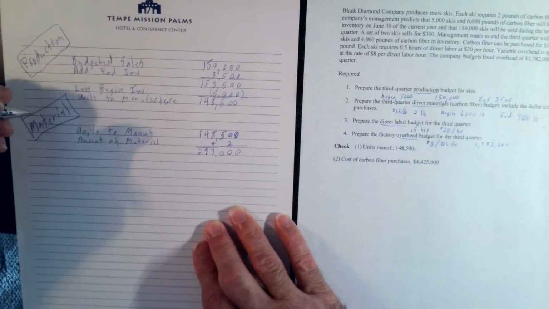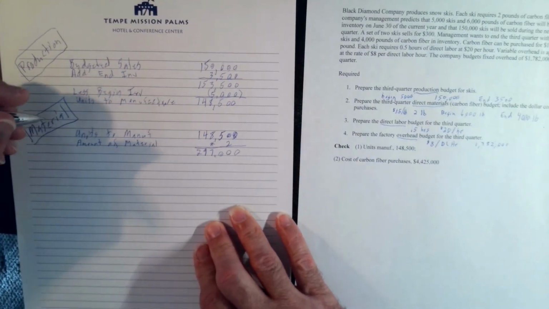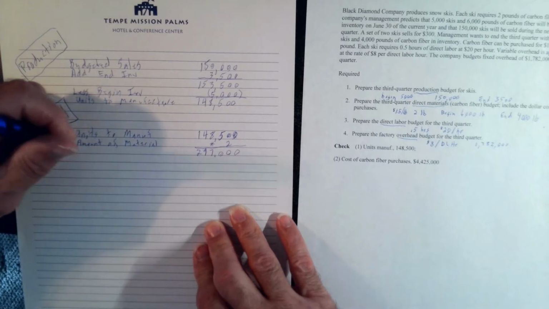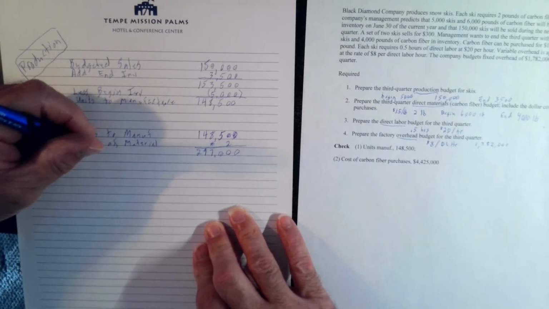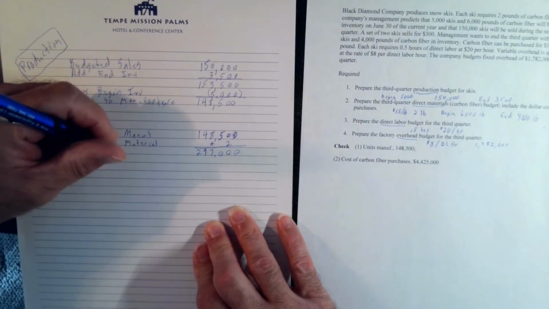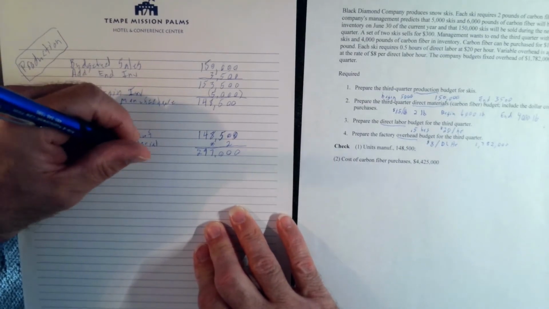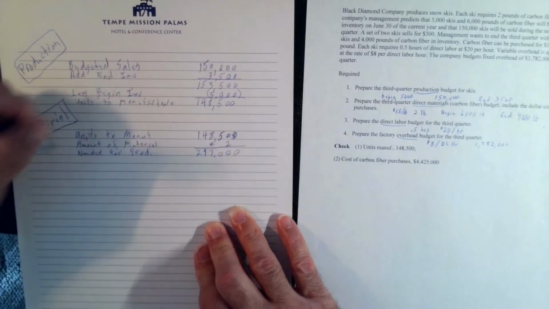Okay. So materials needed for production. Good.